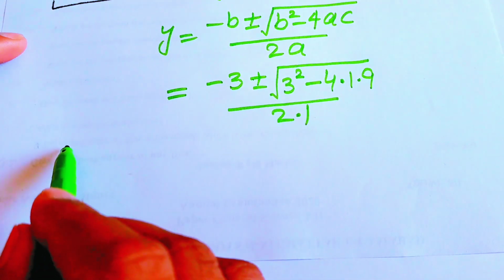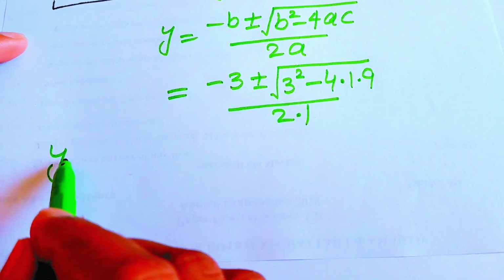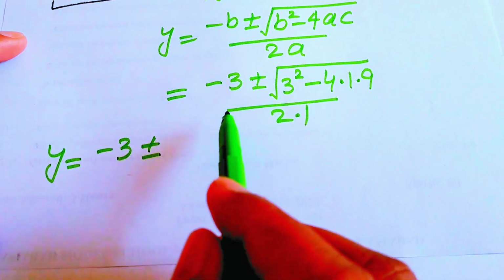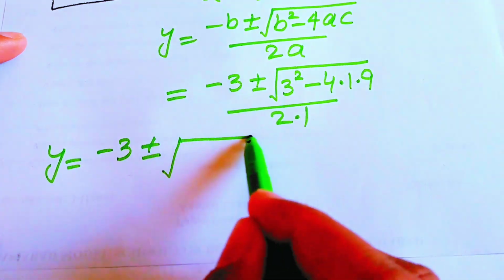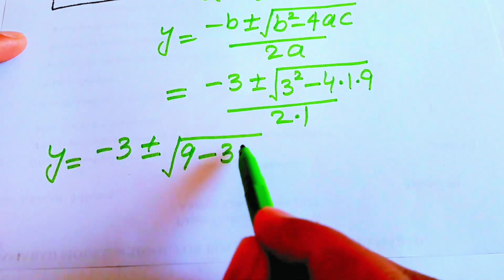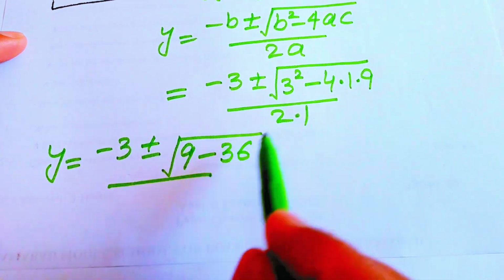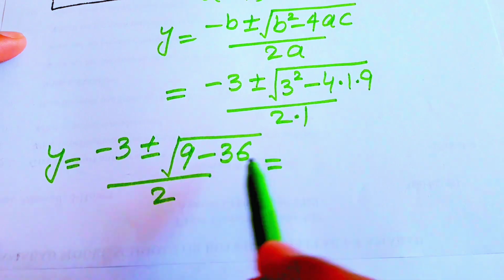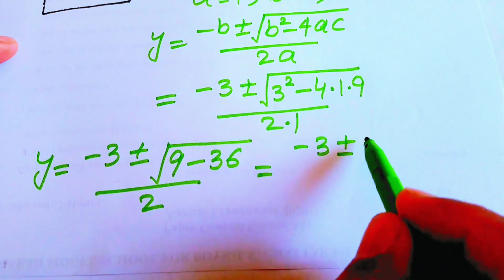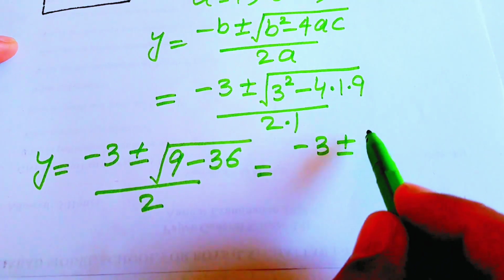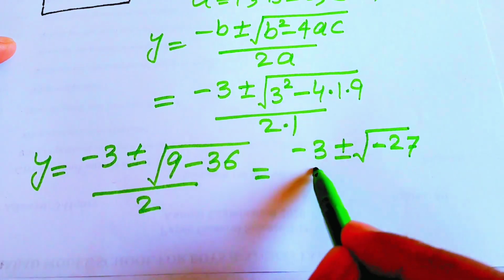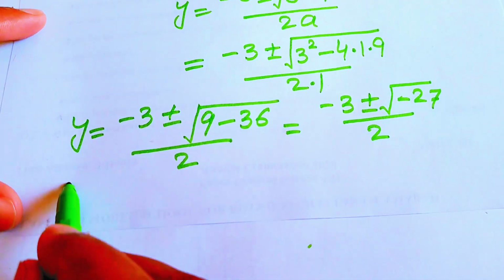So here we simplify the terms, and we get the value of y equals minus 3 plus minus square root of 3 square is 9, minus 4 times 9 becomes 36, divided by 2 times 1 is 2. And now we simplify this equation and we get minus 3 plus minus square root of 9 minus 36 equals minus 27, divided by 2.